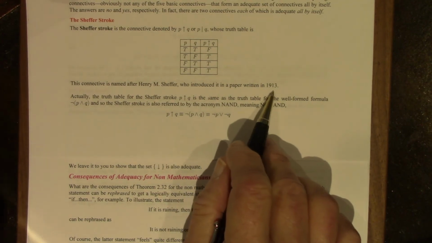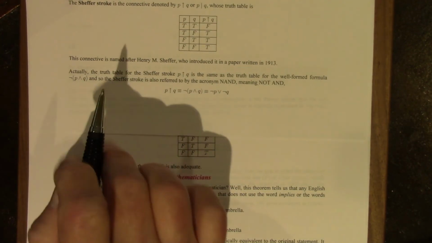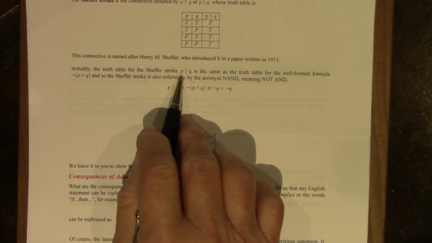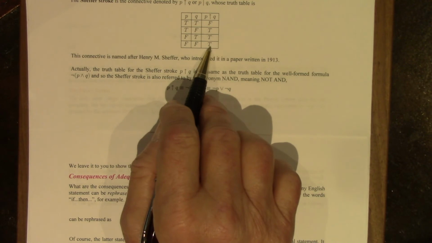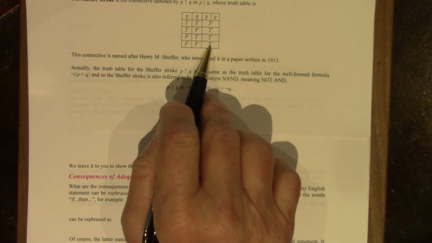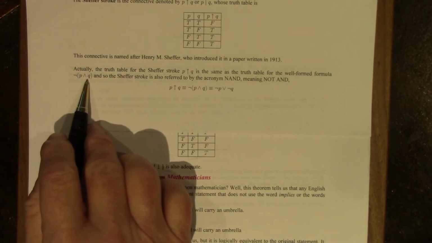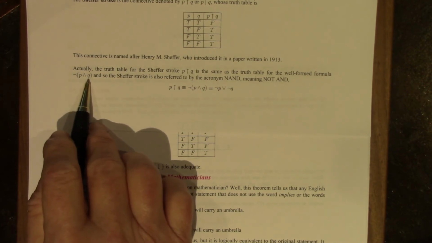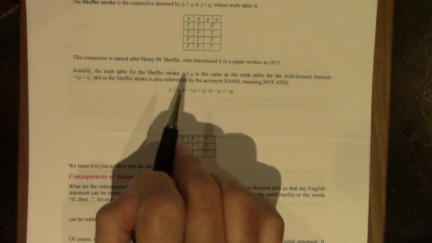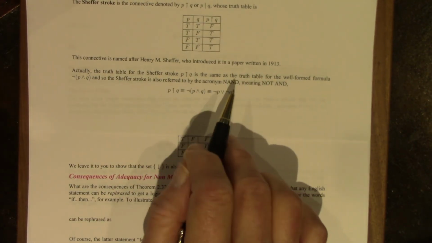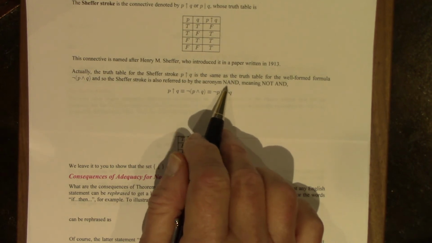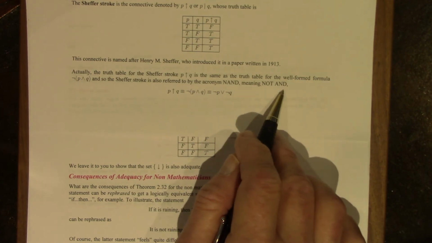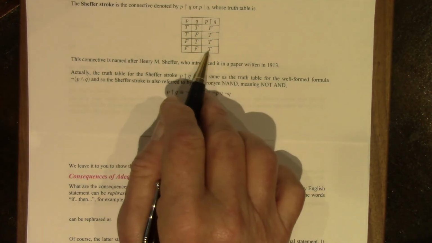Okay. 3 years after I was born. Anyway, the truth table for the Sheffer stroke is, if you will notice, the same as the truth table for this well-formed formula, not (P and Q). And for that reason, the Sheffer stroke is also referred to by the acronym NAND, N-A-N-D, not AND. Okay. This is not AND, in fact.